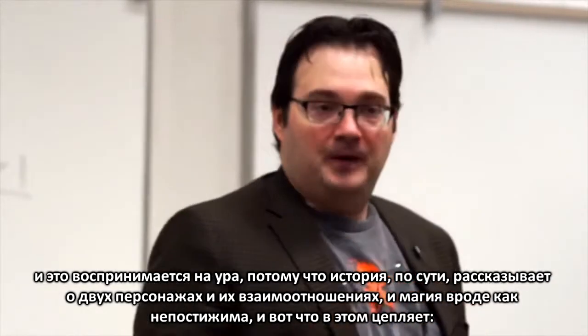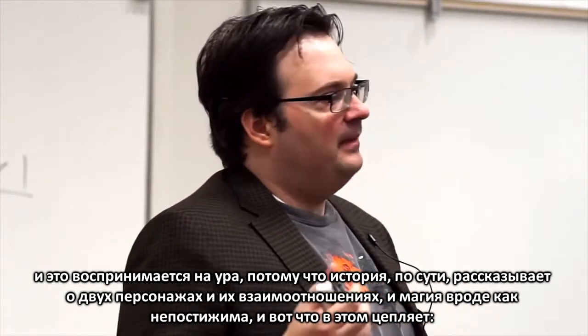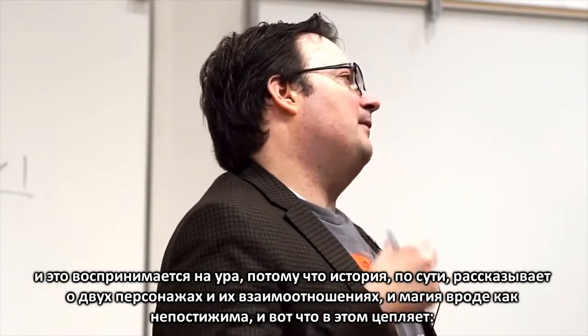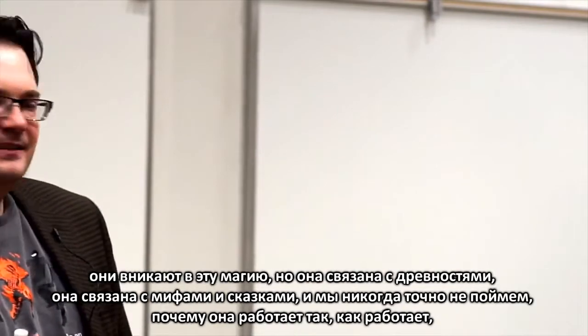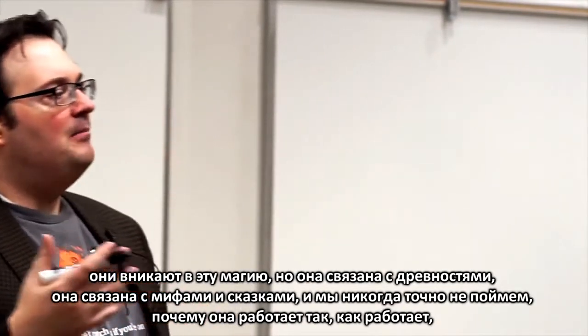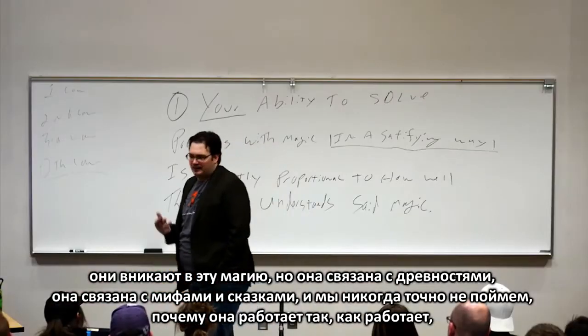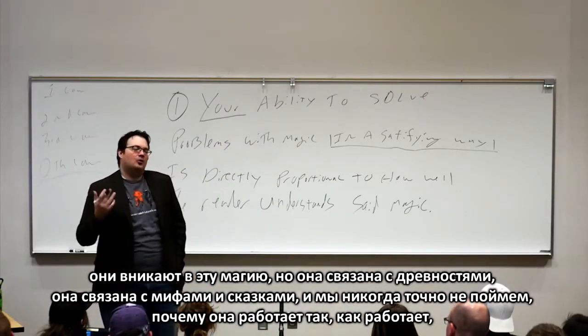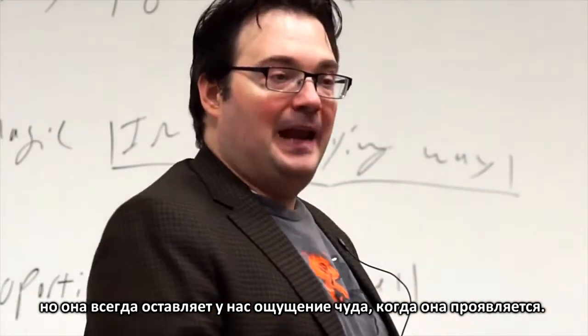And the book works perfectly because the story is really about two characters and their relationship. And the magic is kind of unknowable, and that's part of what's cool about it. They're delving into this magic, but it's related to ancient things. It's related to myth and fairy tales, and we're never quite sure why it's doing what it's doing, but it always leaves us with a sense of wonder when it happens.